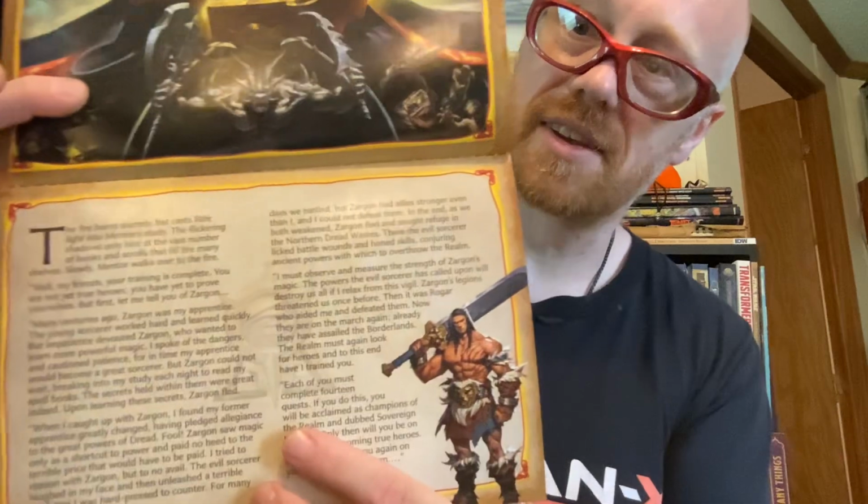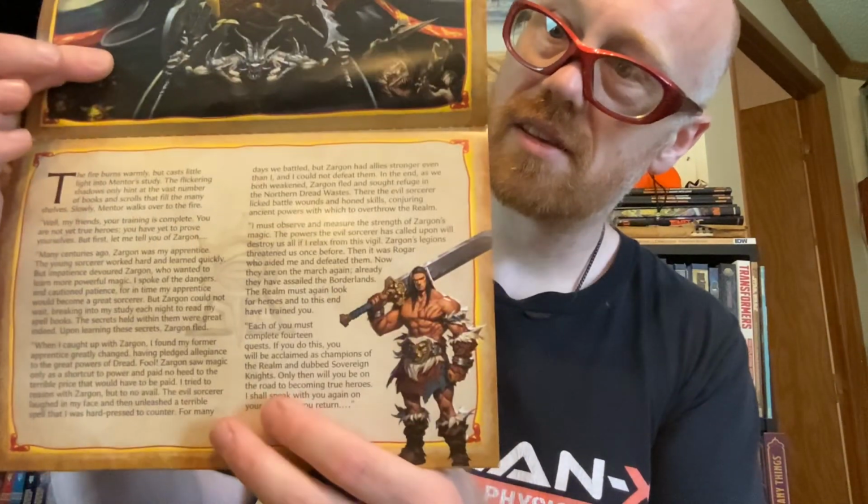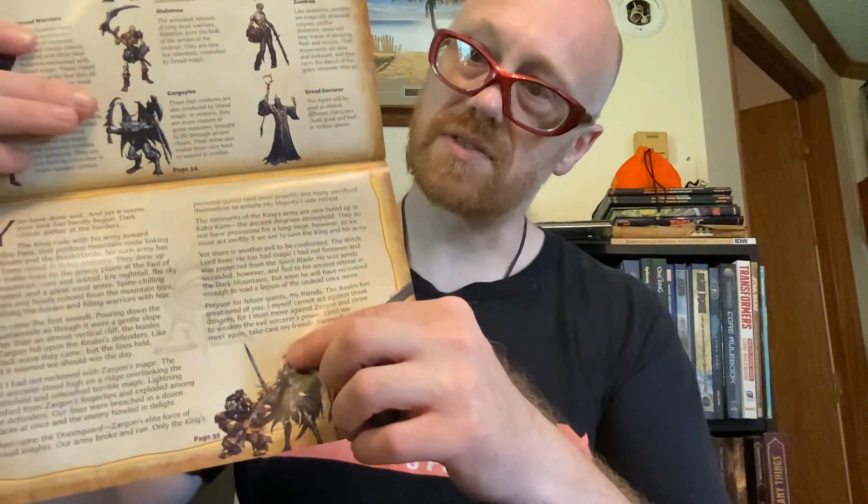With each of these quest books, it gives text at the beginning, and at the end it gives text saying, okay, you just finished the original 14 quests in this one. Here you see all the monsters and stuff.